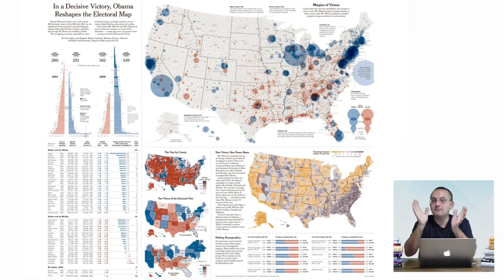It is to provide a big picture of the data, to give you the overview of the main patterns in the data. Democratic vote tends to concentrate on the coasts. It tends to concentrate also in urban areas. Republican vote tends to be a little bit more dispersed over more rural areas and the interior of the country. That's the overview of the data.